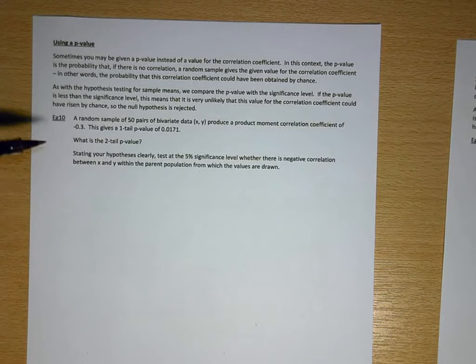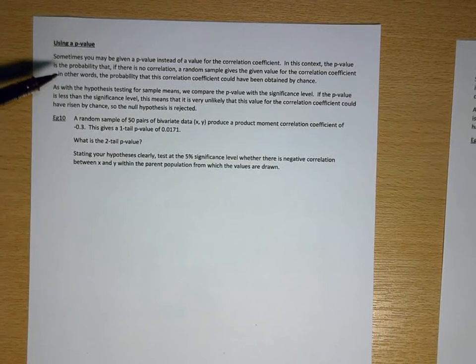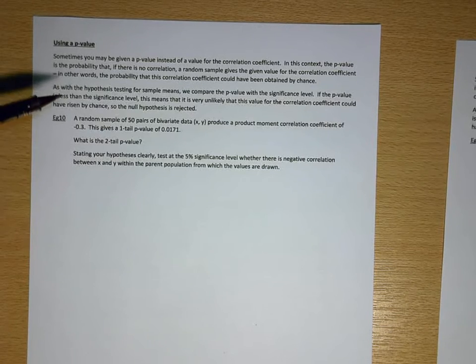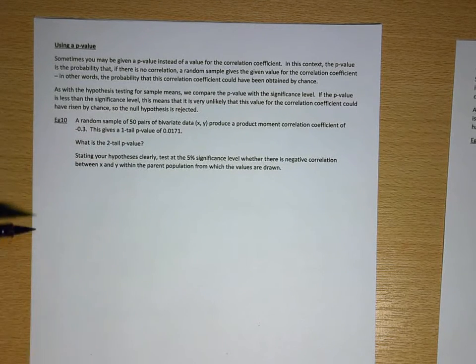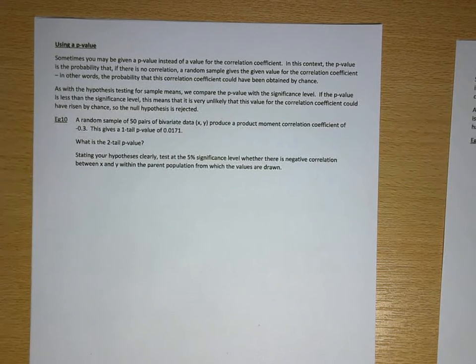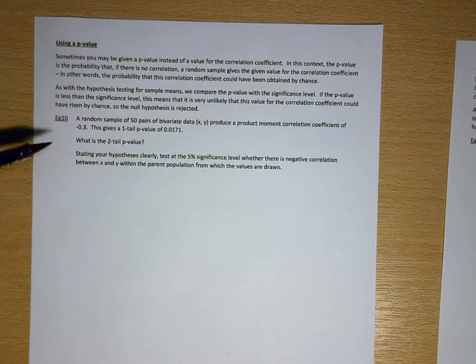And what that means is that they're giving you a percentage chance of such a correlation as the calculated one occurring randomly in a parent population which has got zero correlation. So it sounds a bit confusing, it's quite difficult to explain, but hopefully we'll be able to talk it through as we go through this.